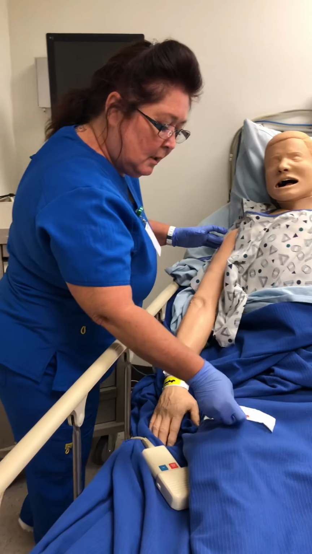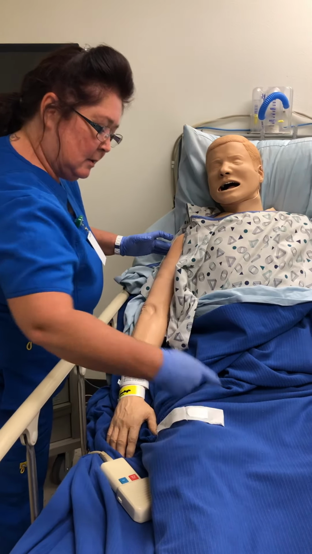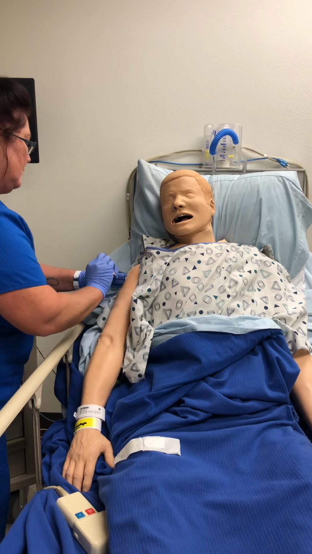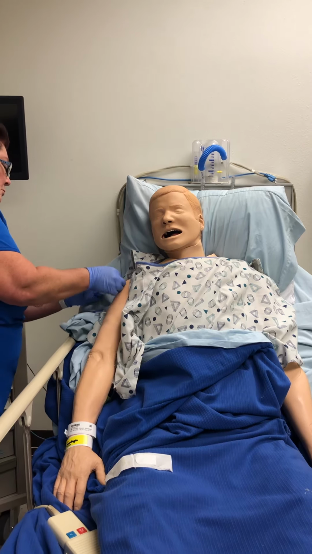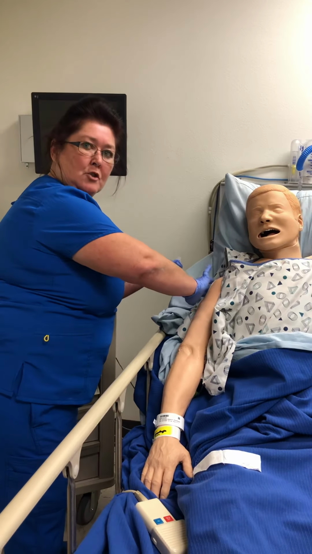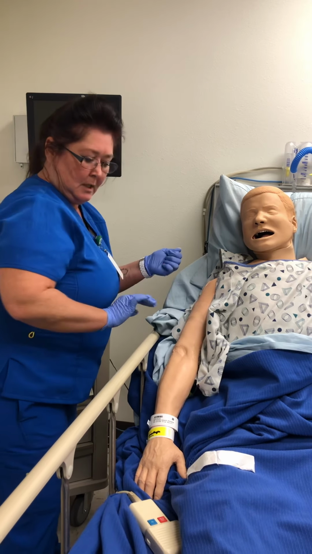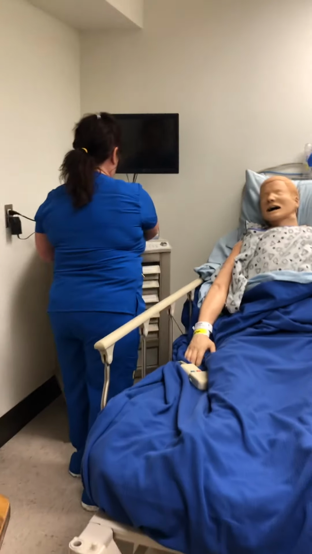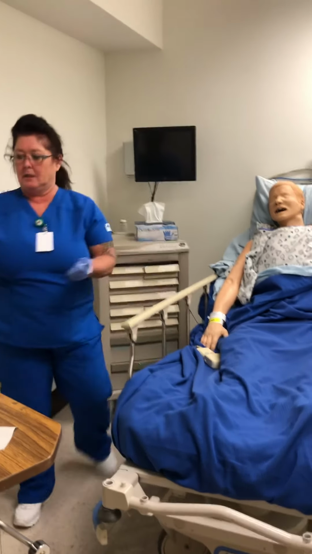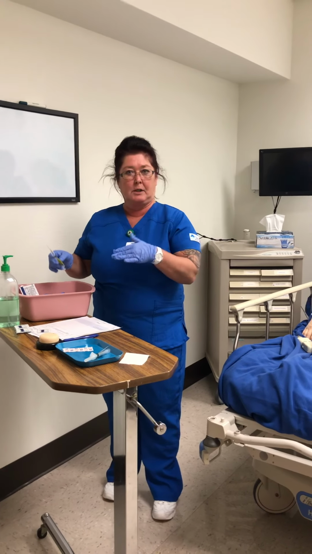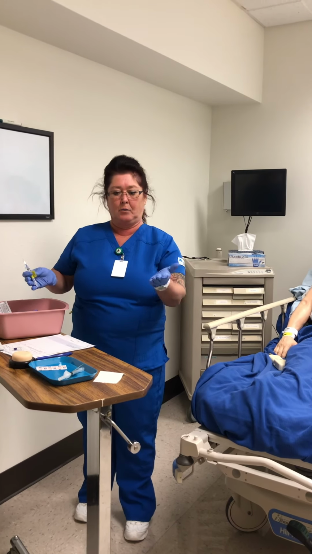I have a Band-Aid that I would place over. Little massage. And I would check with Shirley and see if there was anything else that I could do for her. And if she has no questions and everything is good, I would clean up my mess and I would leave the room.